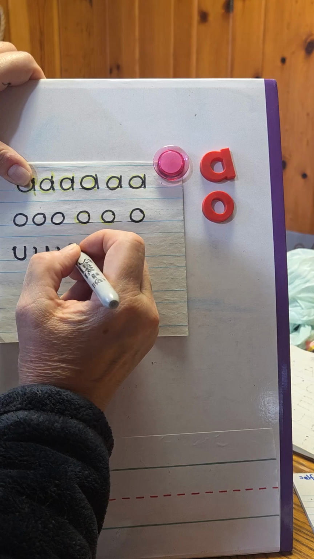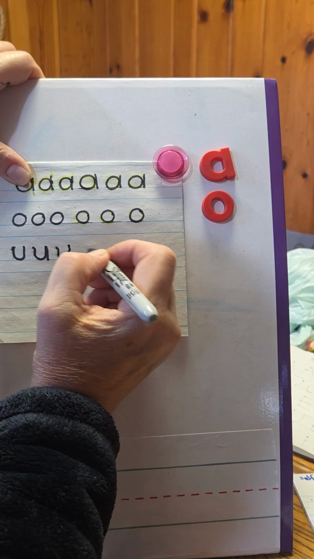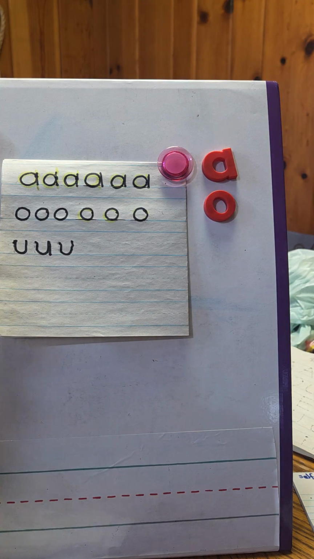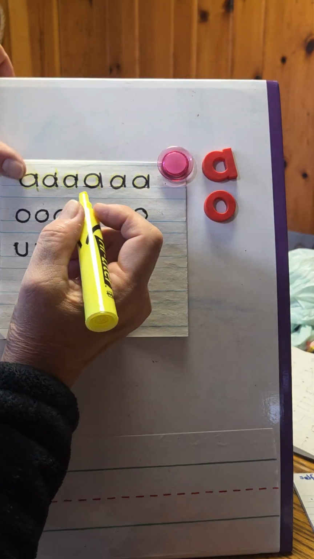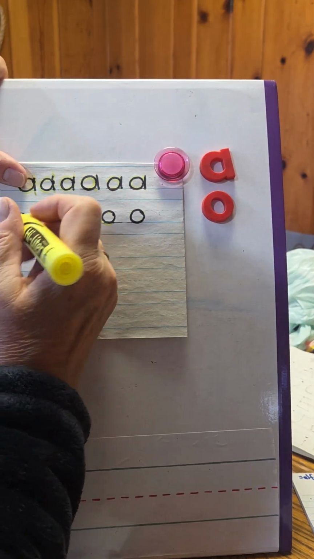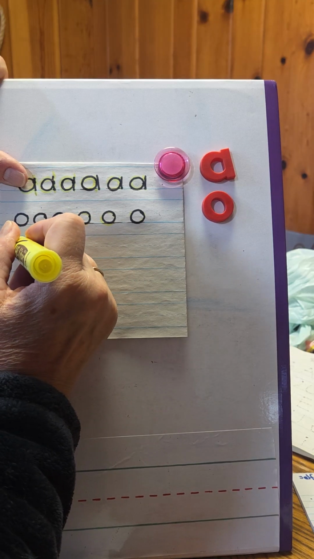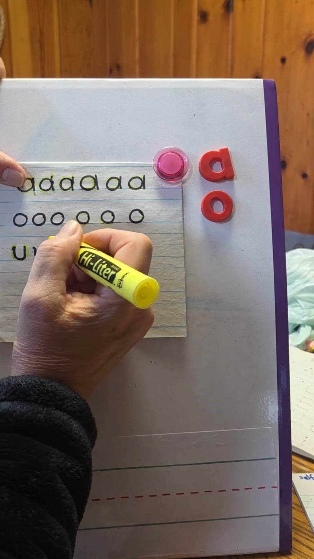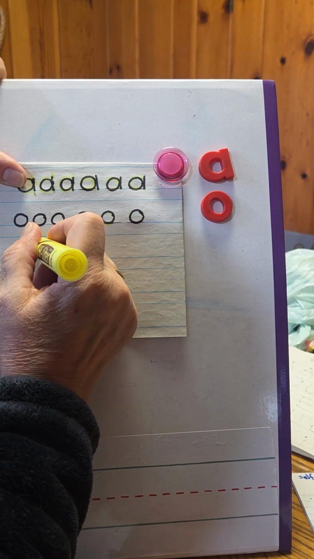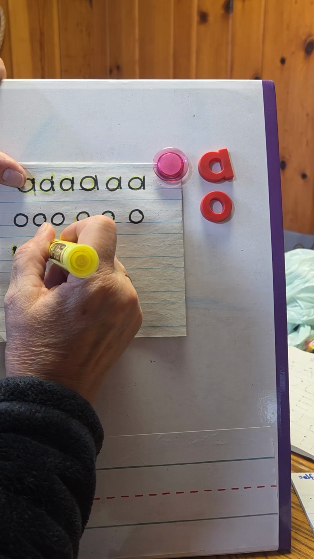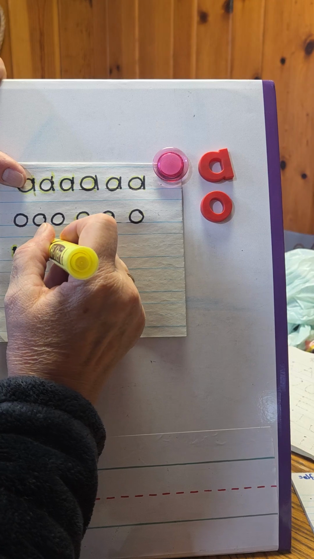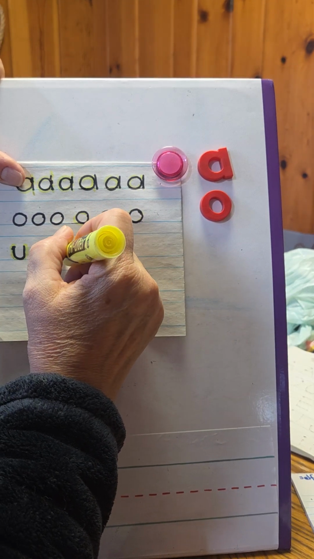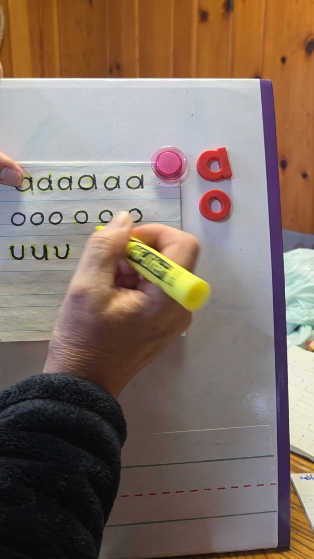Back up you go. U. U, U, U. All right, I'm not done. I'm not going to skip the highlighter this time. The more we do it, the better we get. We're tracing over it. Start at the midline, down you go, scoop, U. Start at the midline, down you go, scoop, and pick it up, straight down, U. Down you go, turn and back up, U.